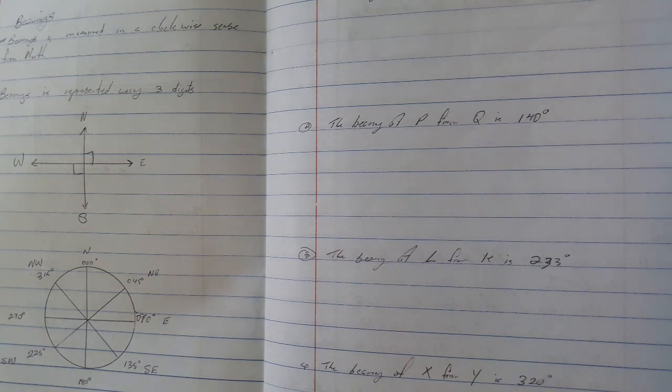So there is the cardinal direction there, the north, south, east, and west. Now every direction has a bearing. And there's two fundamental things that you need to know about bearings. Bearings is measured in a clockwise sense from north. So you start all of your measurement from north. And bearings is represented using 3 digits. So here is your 3 digits.